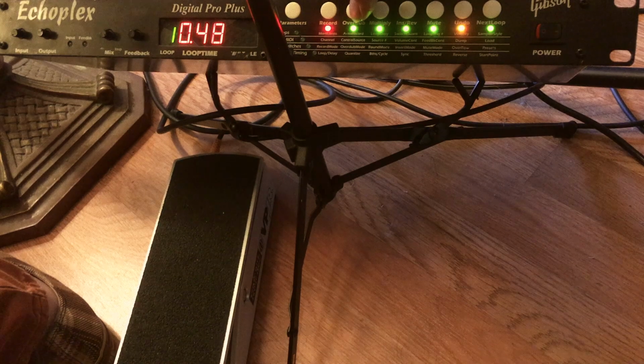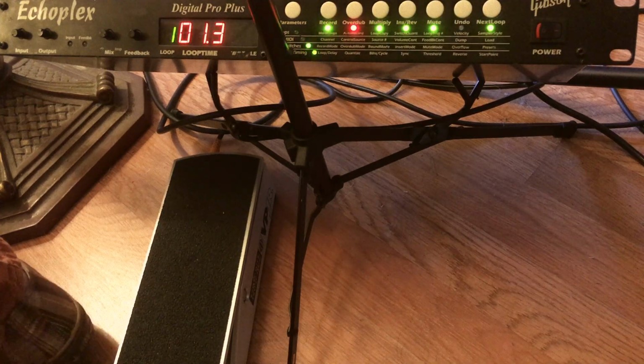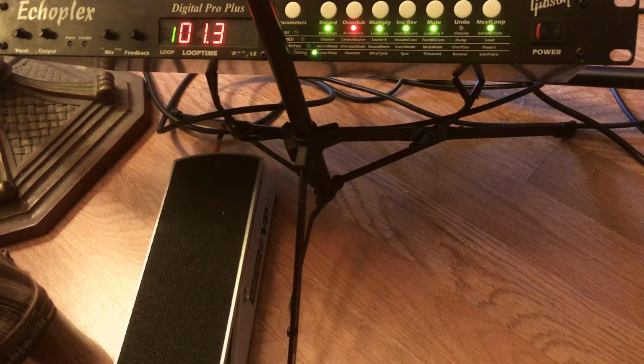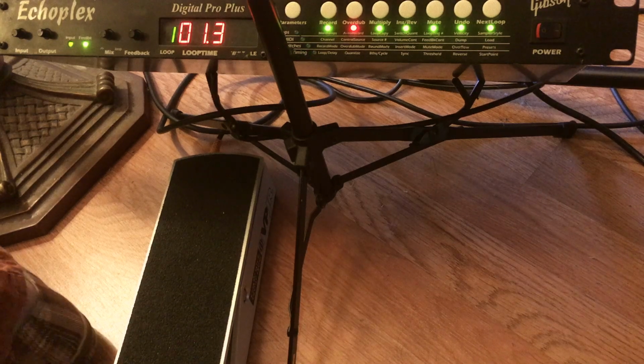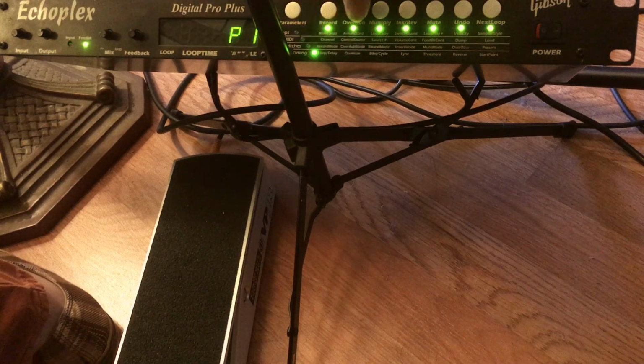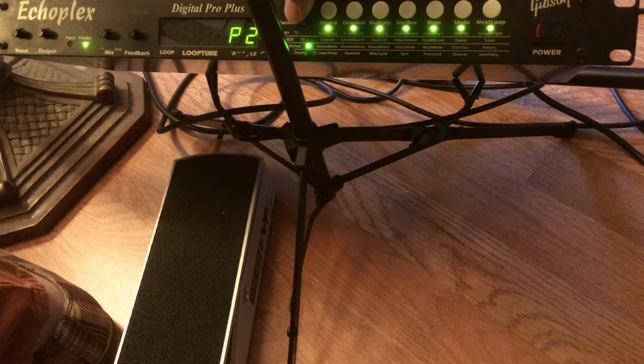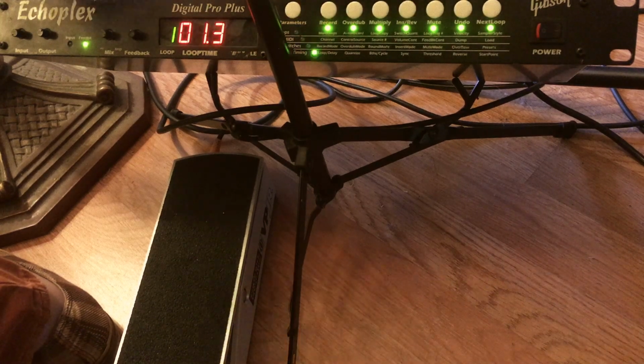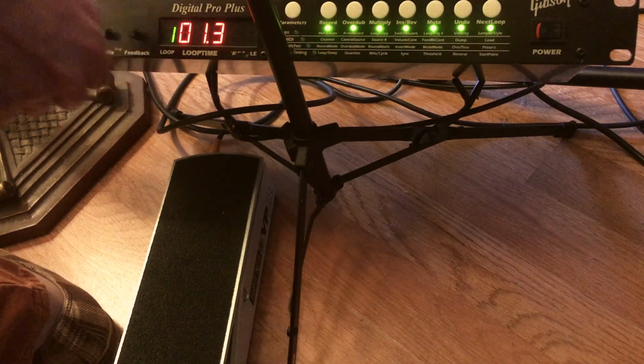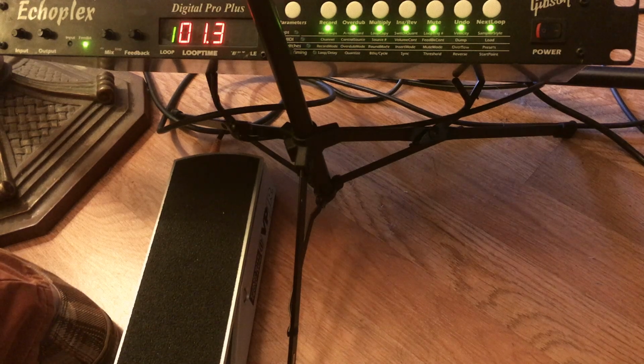And let's record one more loop from scratch. Let's do a drone on a note I haven't played yet. Let's turn Quantize on. Let's bring the front panel feedback knob all the way to the right. And now we're going to get the quantized overdub effect.